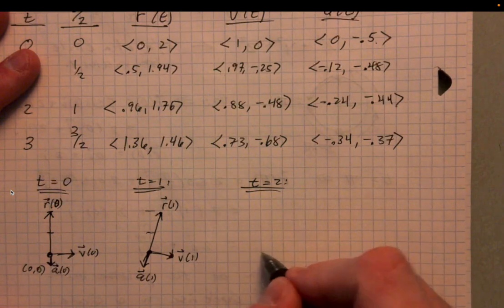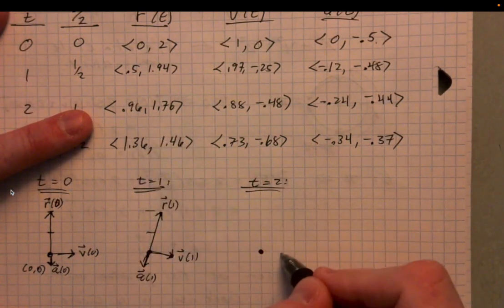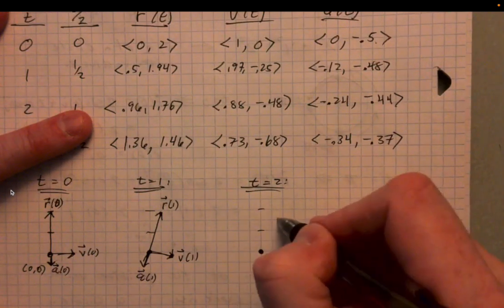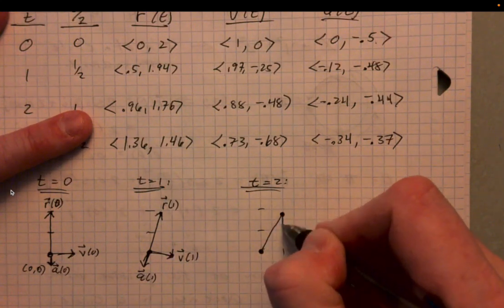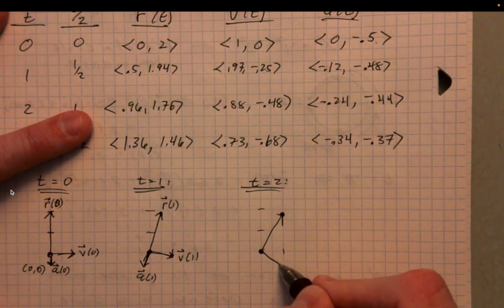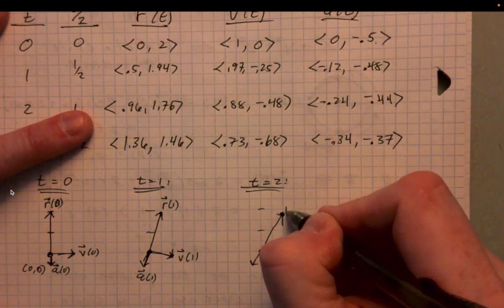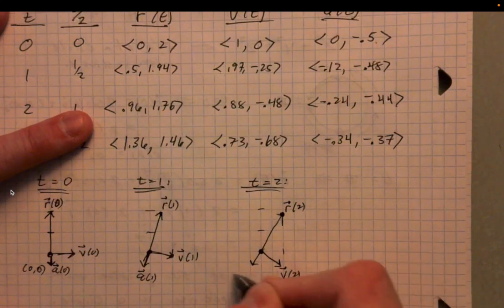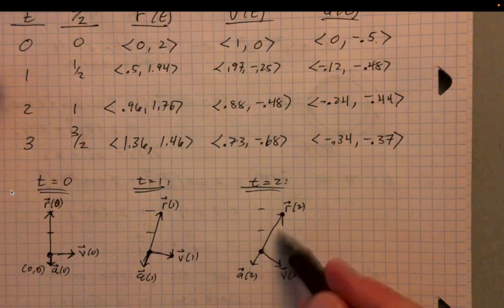So when we get to time equals 2, we can see that it's 0.96, 1.76. So it's just a little bit further over. So something kind of like that. And then what we'll find is that the velocity is doing that, and the acceleration is doing that. So you've got this kind of triad here.